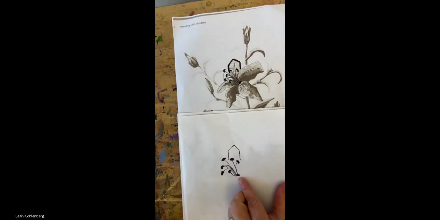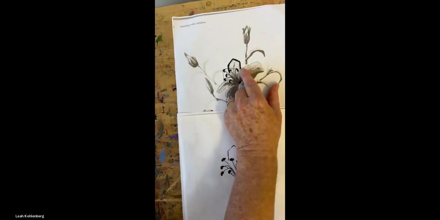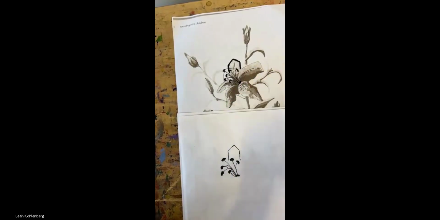So we do not go into the center. If you see in this drawing, there actually isn't a line that goes in from the center. I'm going to assume you guys got this. We will do the second one.